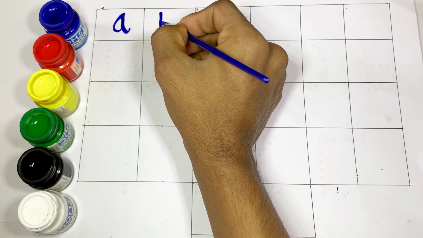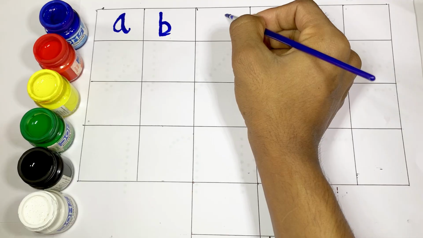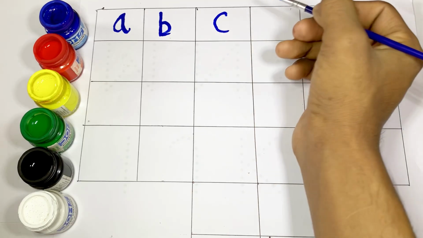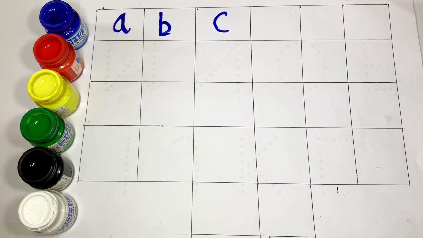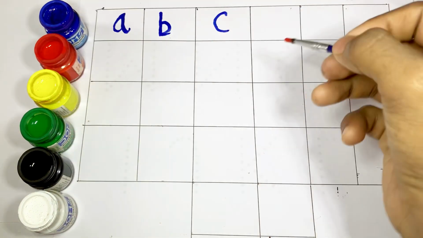B for ball, B for bus. C for cat, C for cow. Kids, now I draw D for dog, D for doll. The alphabet D, and use red color.